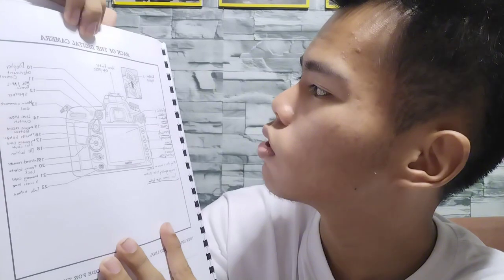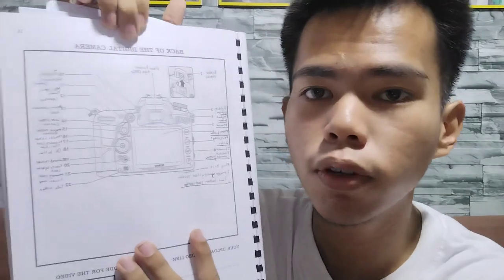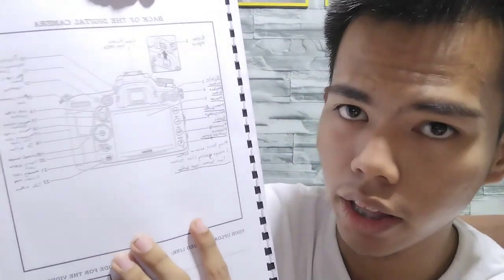Hello ma'am. So today, yung likod naman po ng digital camera, back of the digital camera. So let's start with viewfinder eyepiece. So what is viewfinder eyepiece? The small lens or window through which you look to frame and focus your shot. So rubber eye cup. So a rubber eye cup is a cushion ring around the viewfinder eyepiece for comfort and to block out the light. So ito siya.